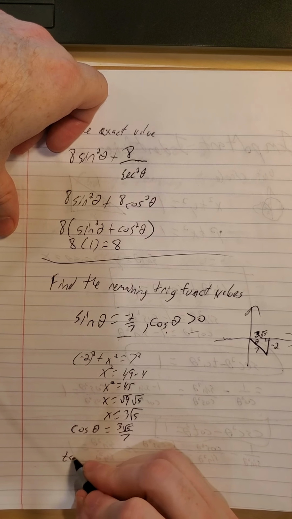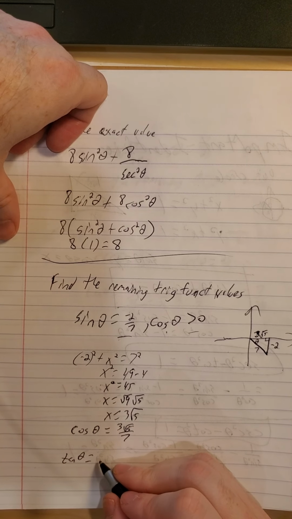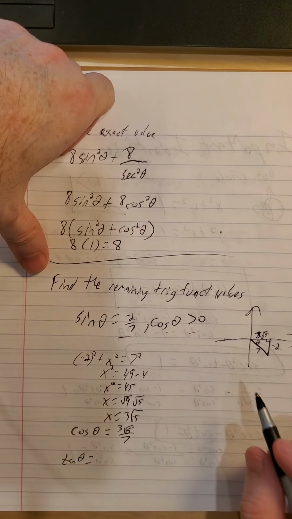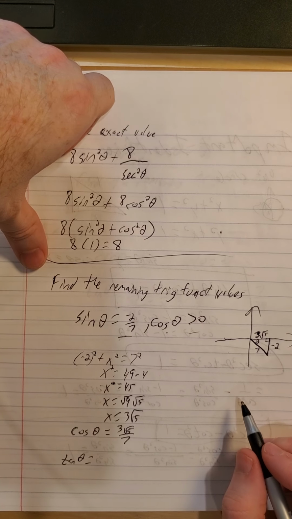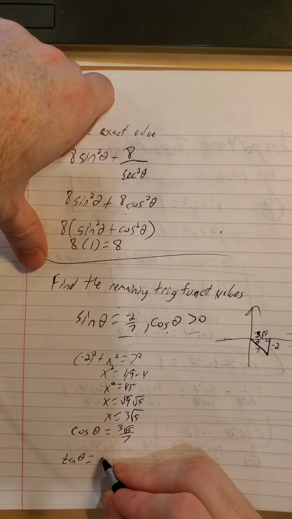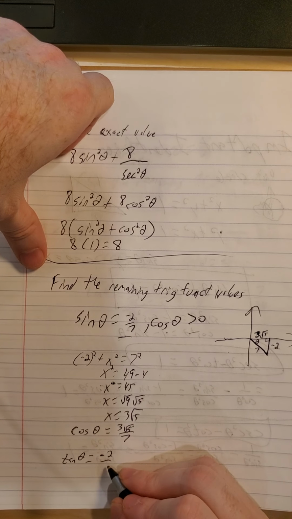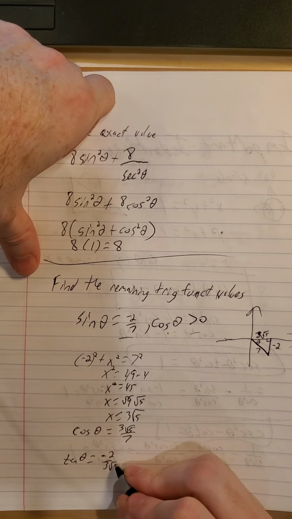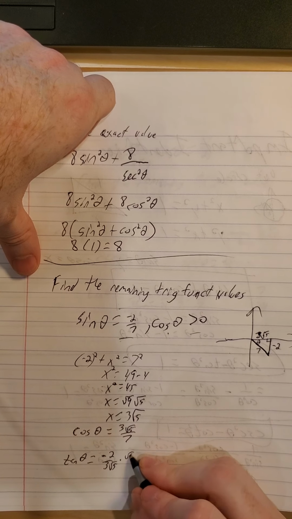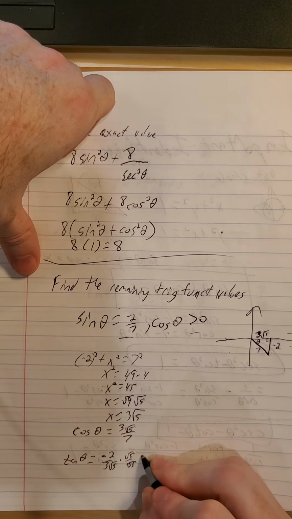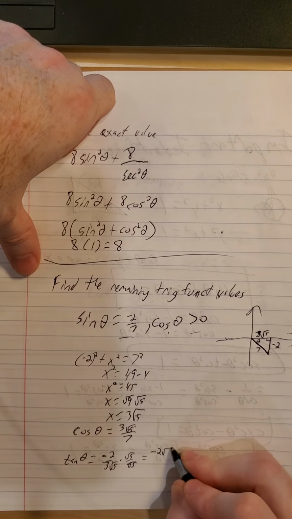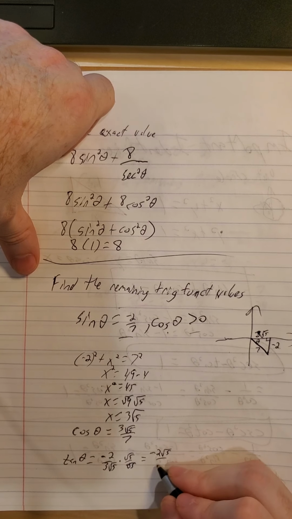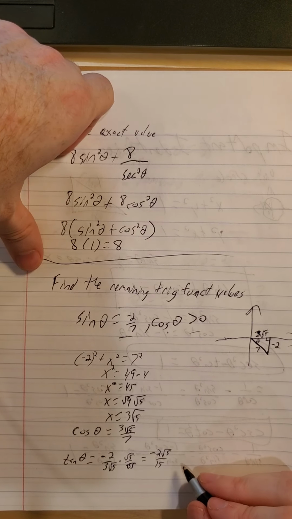Our tangent is either sine over cosine or y over x, so -2 over 3 root 5. And then we just rationalize, multiply top and bottom by root 5. So we have -2 root 5 over 3 by 5, 15.